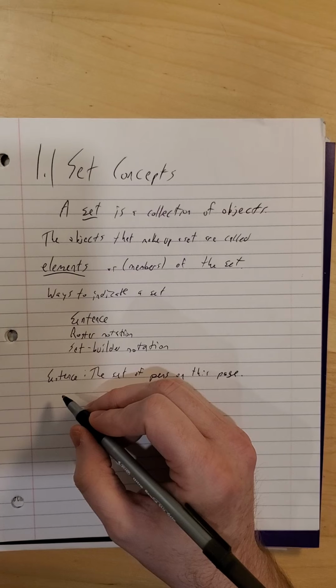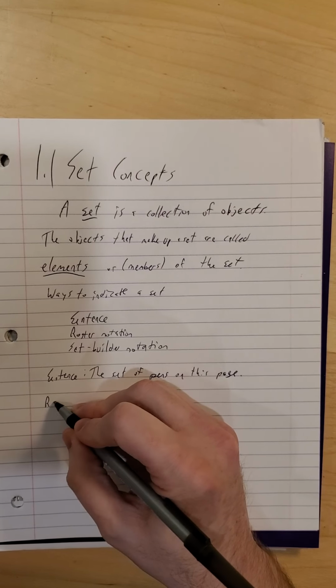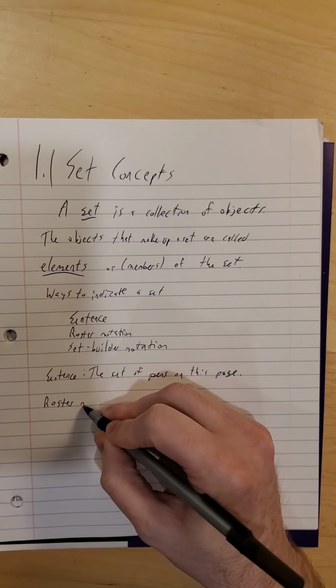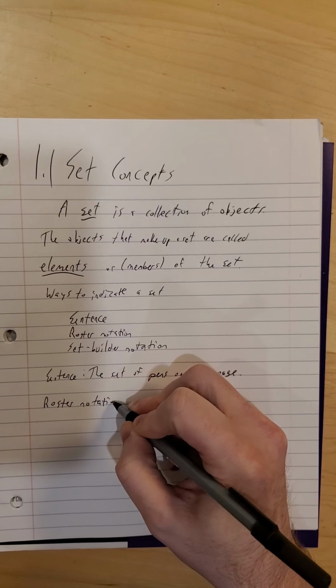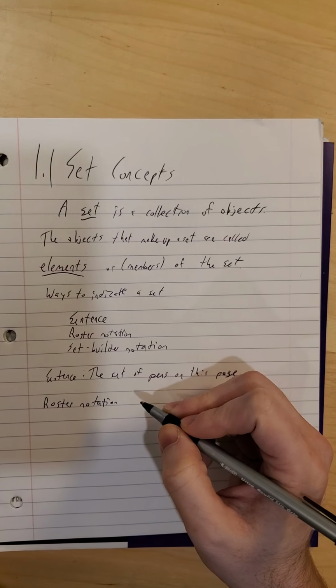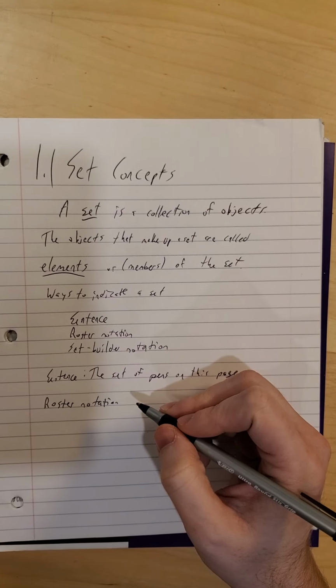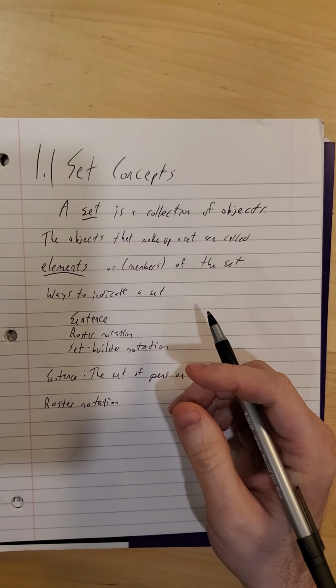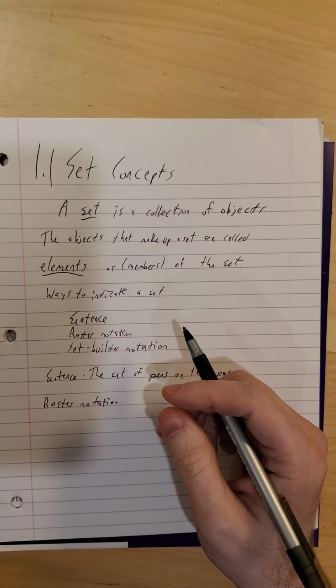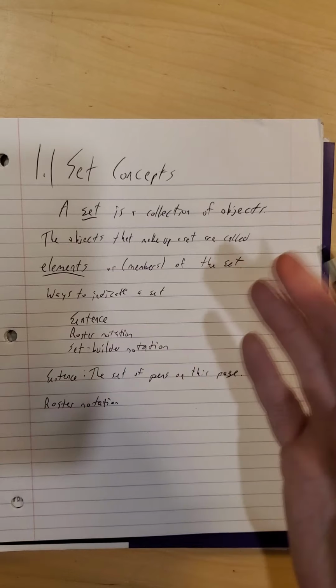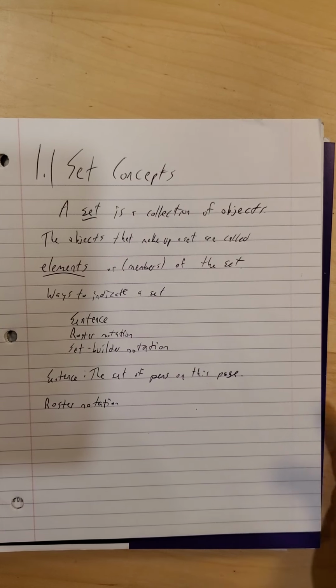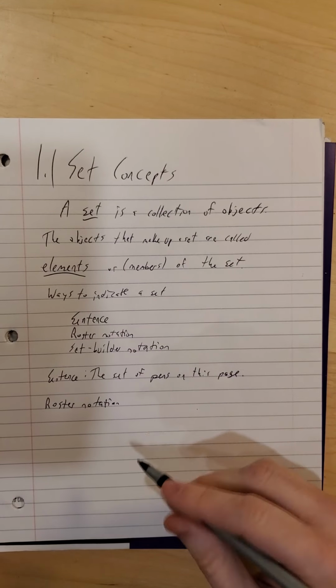So roster notation. If you're someone that watches sports, you might hear them refer to a team's roster. That's just a list of people playing for whatever team that is.